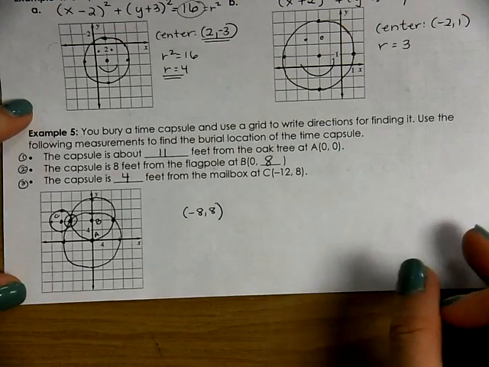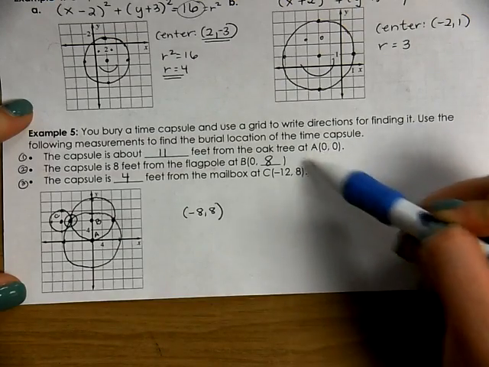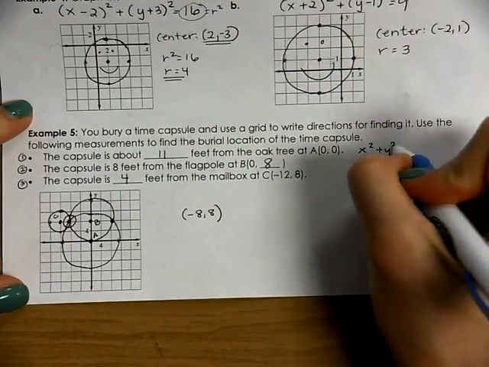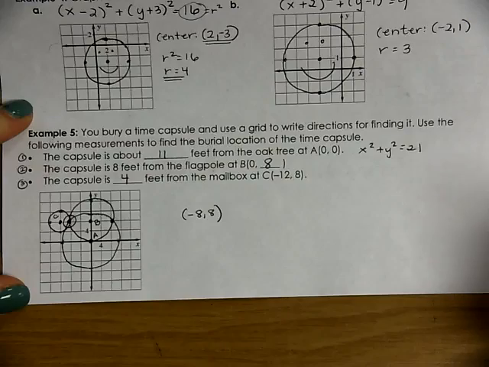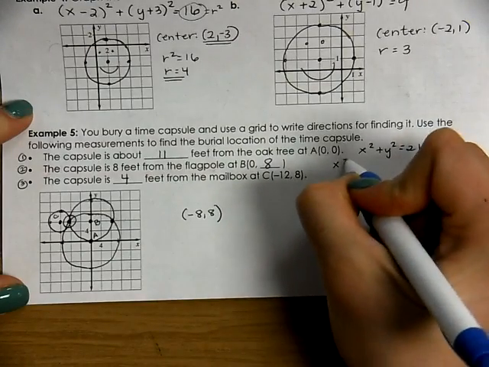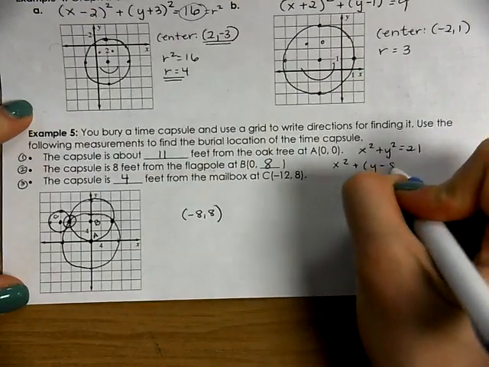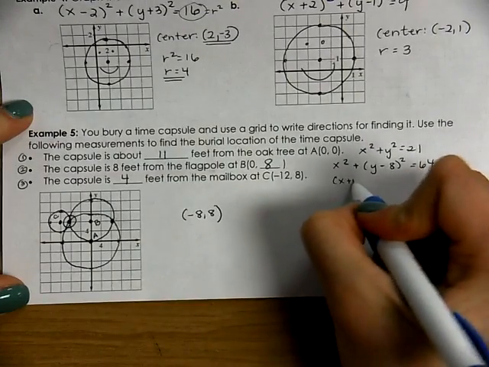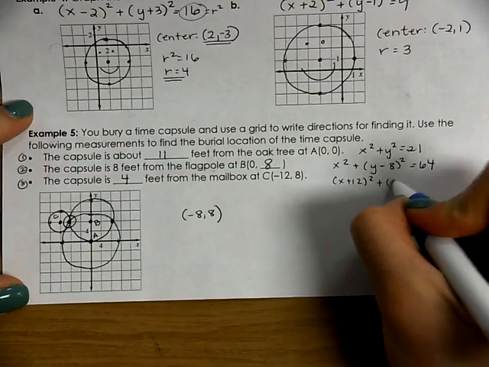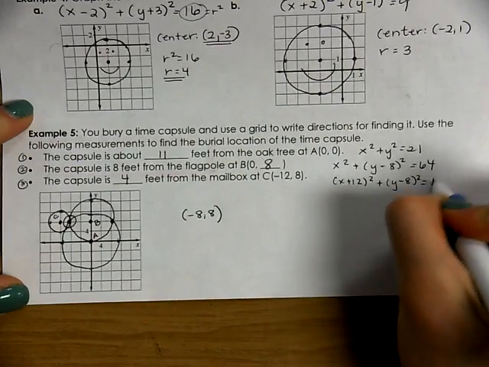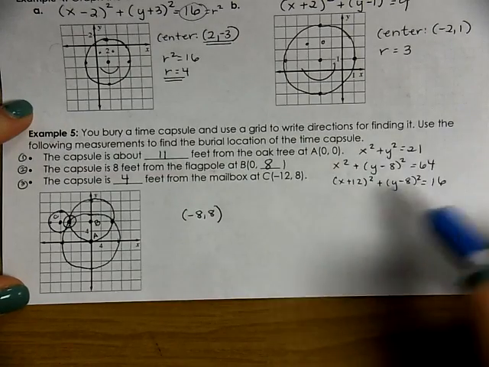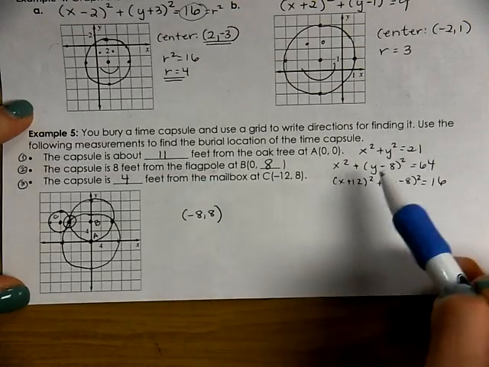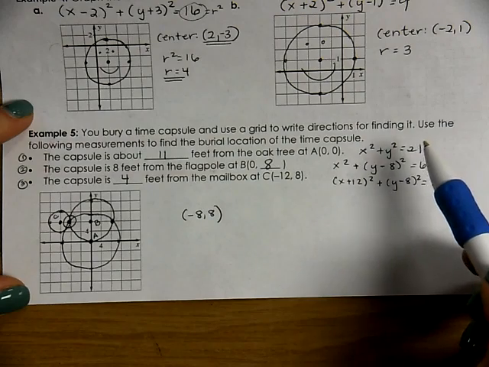If you want to try an Algebra 2 skill, you could write an equation for each one of these circles. Those equations would be x squared plus y squared equals 21. X squared plus y minus 8 squared equals 64. X plus 12 squared plus y minus 8 squared equals 16. And you can solve this system of equations algebraically, because when you solve a system, you're really just finding the point of intersection of all of those equations.